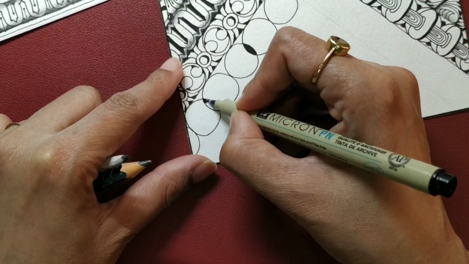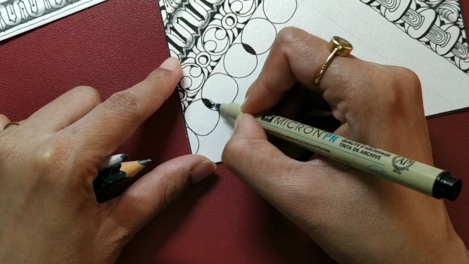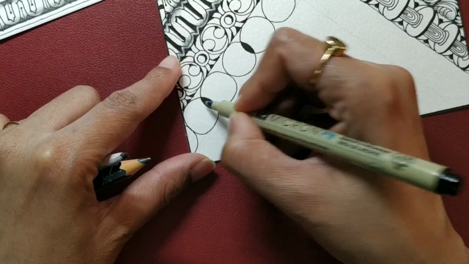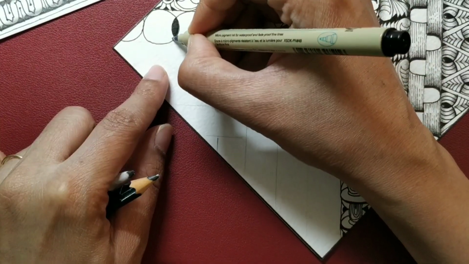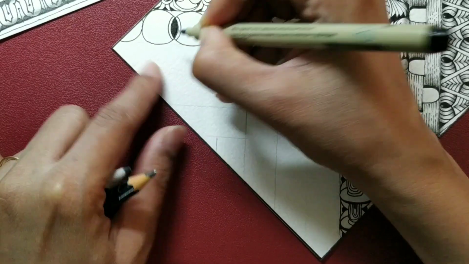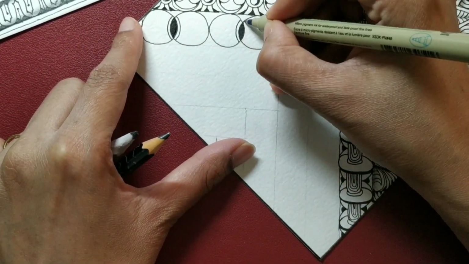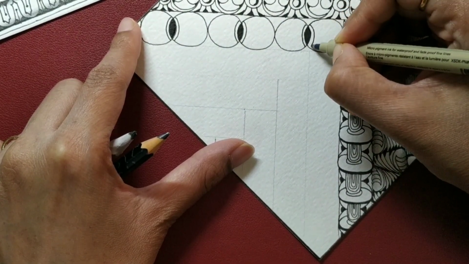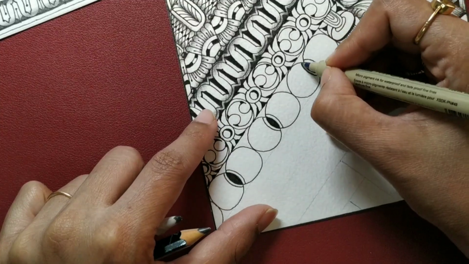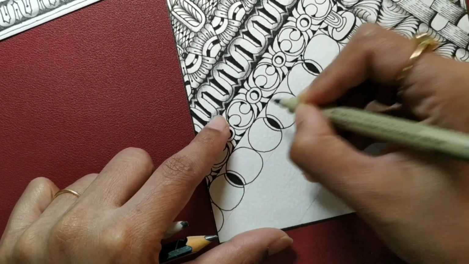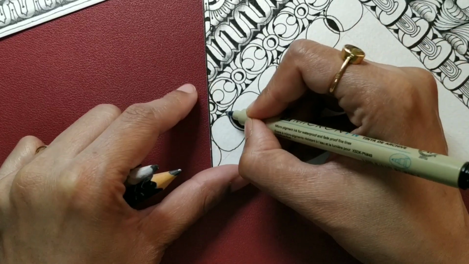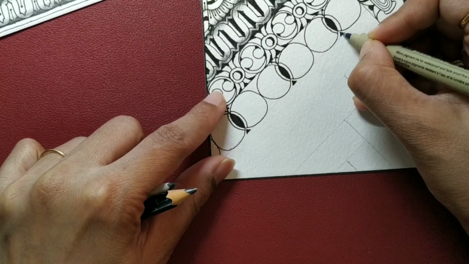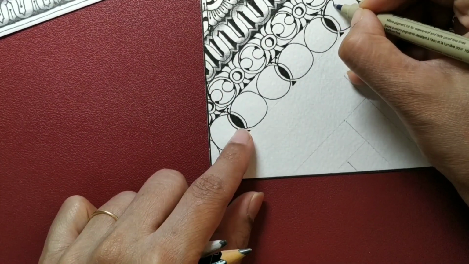So three butterflies here. You can go ahead and embellish the way you want. These are just ideas. Make them your own. Play around. And then these small little fescues. And then add the petal shapes.